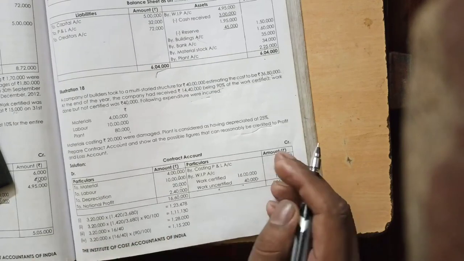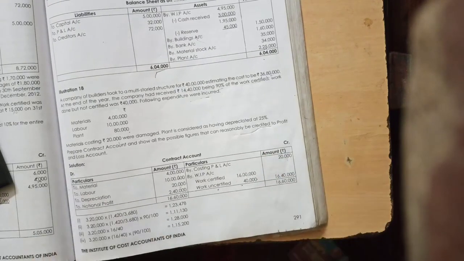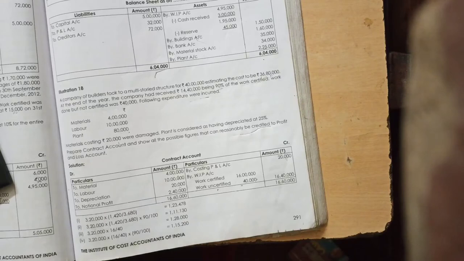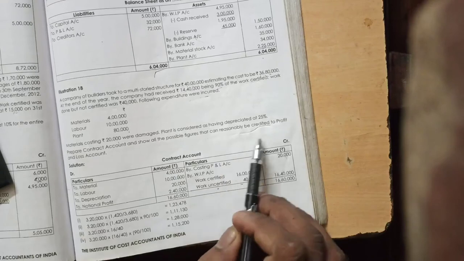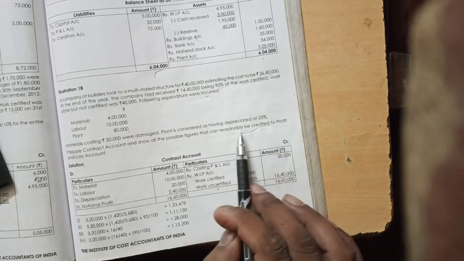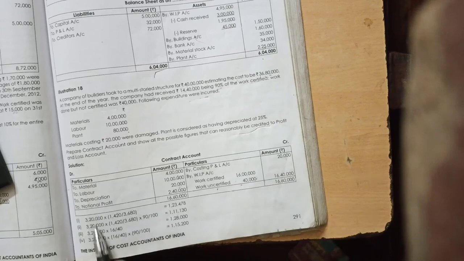So that can reasonably be credited to the profit and loss account. So we need to prepare the contract account and show all possible figures that can reasonably be credited to the profit and loss account.